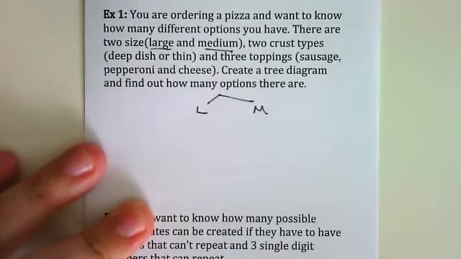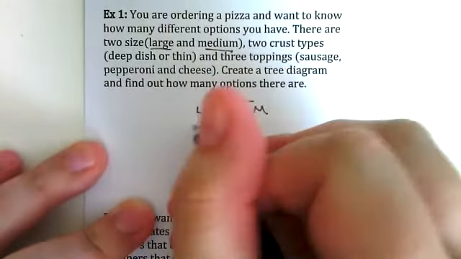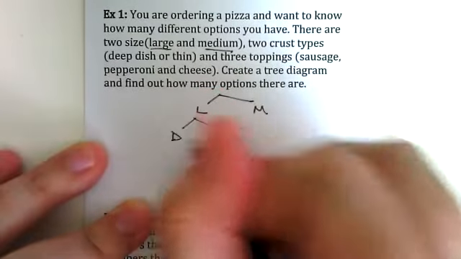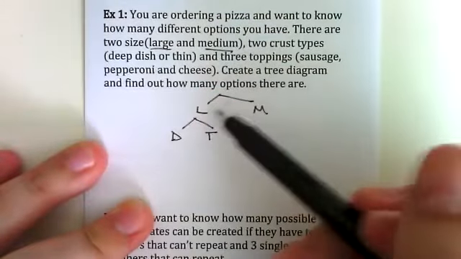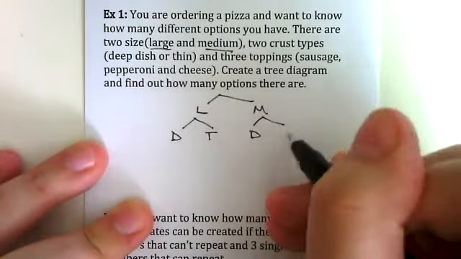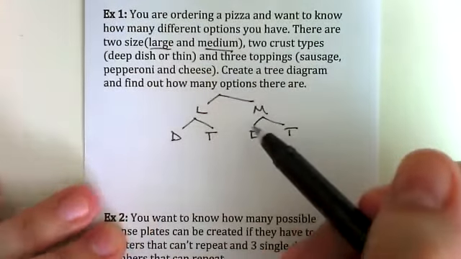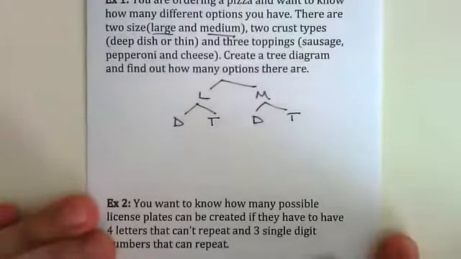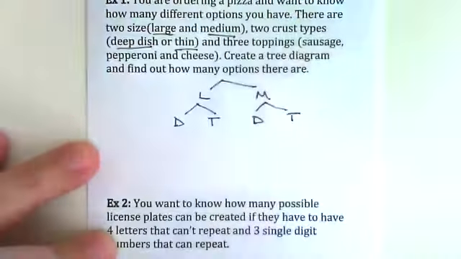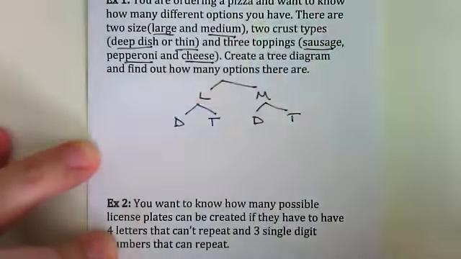Once I pick that, I have 2 crust types that I could have. I could have deep dish or thin. So if I pick a large, I could have deep dish or thin. Or if I pick a medium, I could also have deep dish or thin. So from each one, you're branching off each time to figure out how many choices you have. We just did our 2 crust types. Now we have 3 different topping choices.